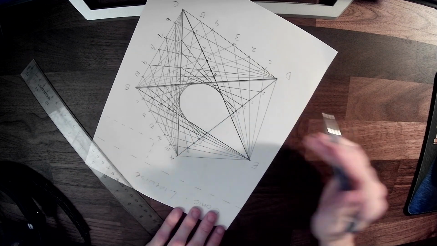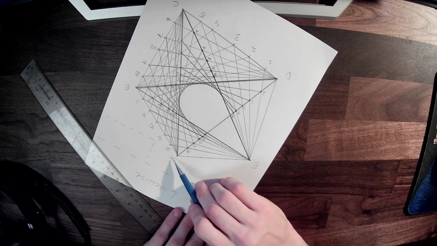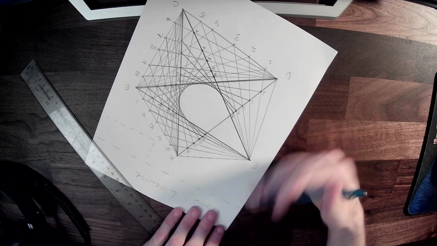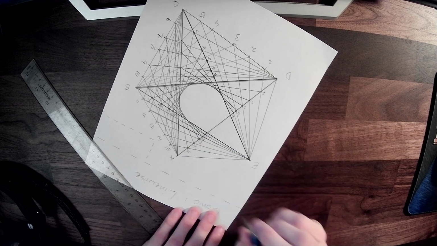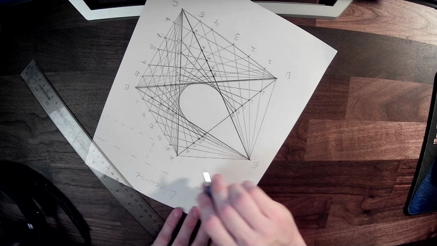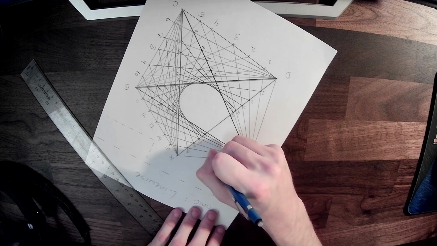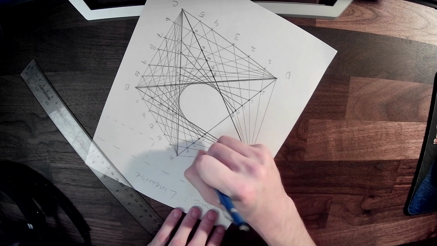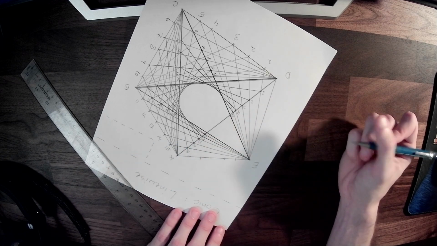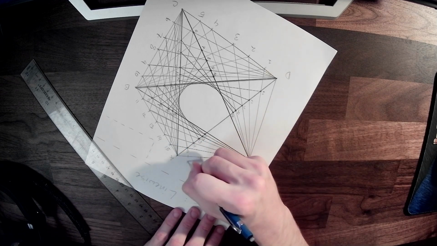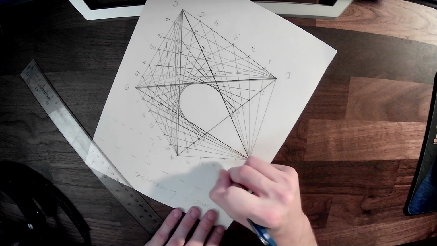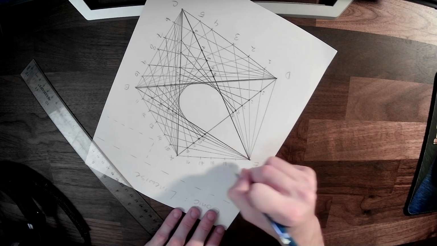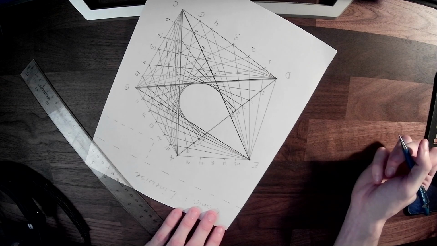Again, every time you start a new section, I like to rotate it so that this bottom line faces me. And I start by choosing 5 arbitrary points along that outer line. So there's my 5 points. Let's see, we're on 16, 17, 18, 19, and 20. Those are my new points.